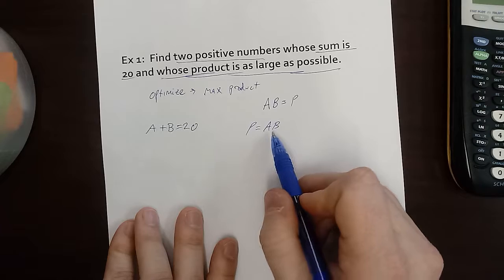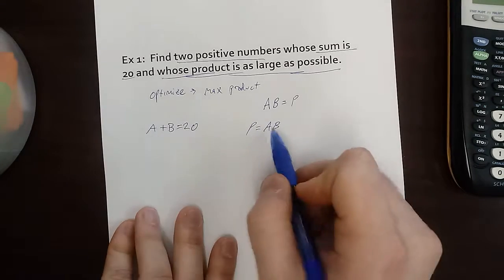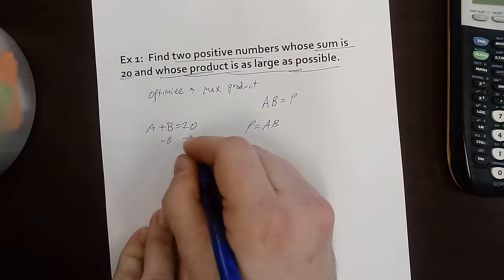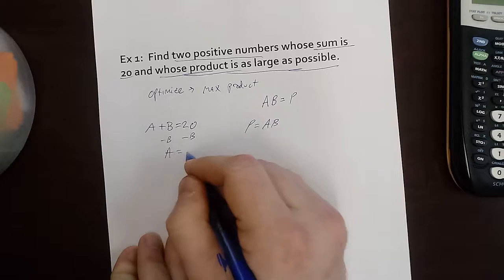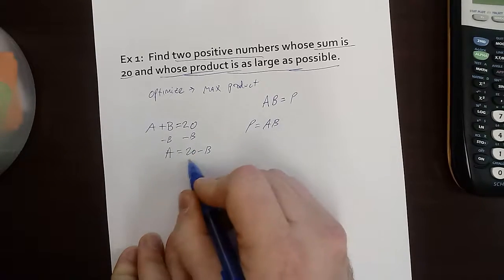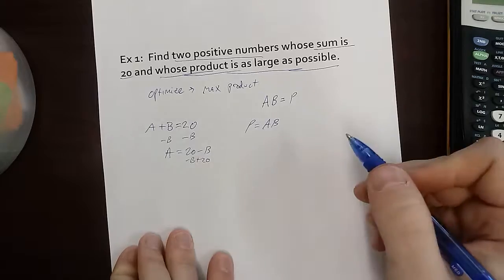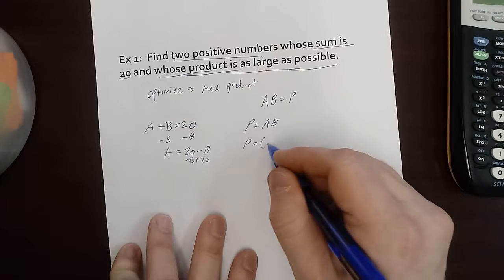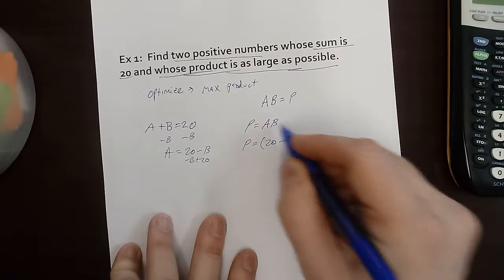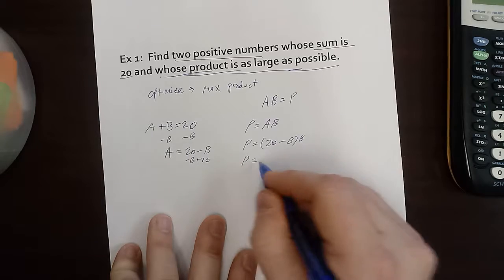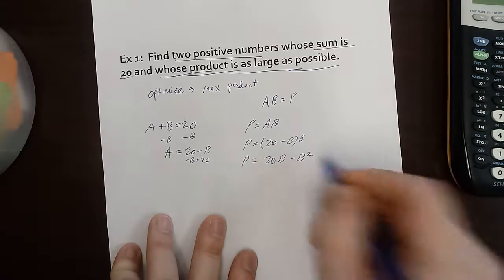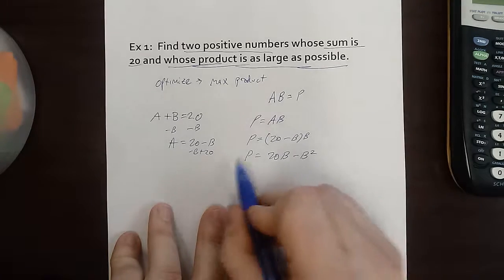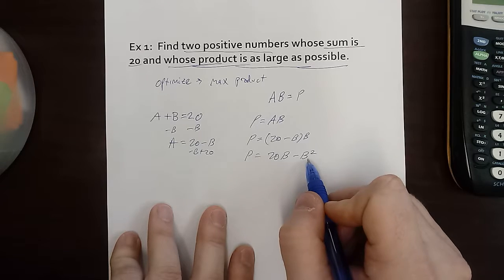So what we can do is go over to this equation and sub this in to eliminate one of those two variables. I'm going to solve for a: subtract the b from both sides and get a is equal to 20 minus b. You might want to say negative b plus 20. They're identical, it doesn't matter. So now I can say the product is equal to, instead of writing a, I'm going to write (20 minus b) times b, or the product is equal to 20b minus b squared. So that's the product in terms of a single variable.